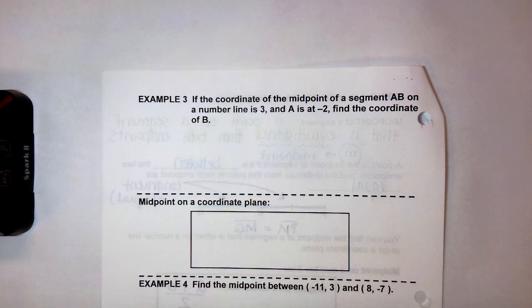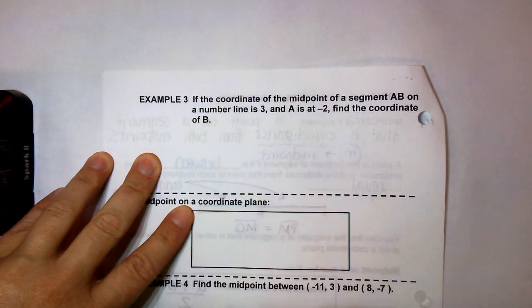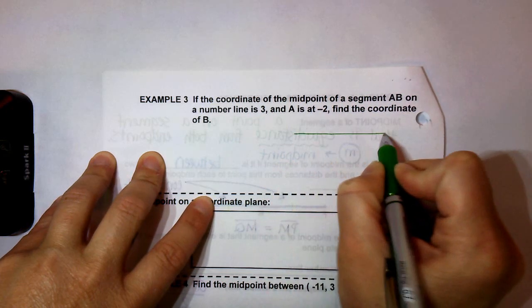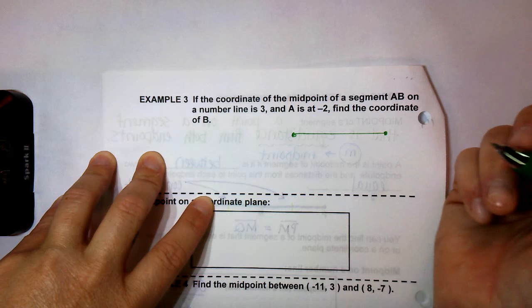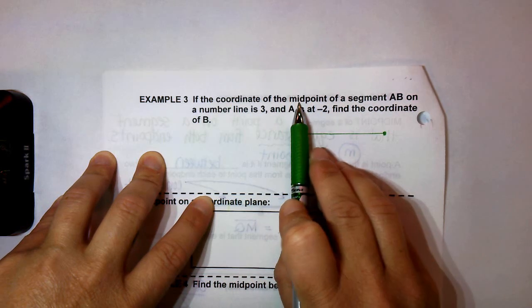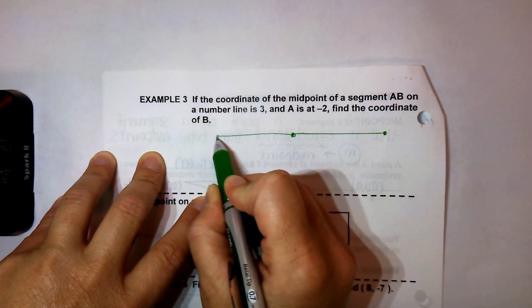All right. Okay. So if the coordinate of the midpoint of segment AB on the number line is 3... Okay, hold on. I need to draw a picture because I'm already getting confused. So if I draw my number line, and I should have put tally marks instead of that. But it says AB is on a number line. The midpoint. Okay, now I see what we're doing.